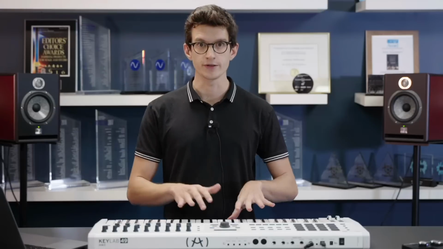Can we export Analog Lab 4 presets to Analog Lab V? Is it easy to do? Can you copy presets to another computer? So Analog Lab 4 to Analog Lab V, it's really easy to do because you just see your Analog Lab 4 presets in Analog Lab V. All the presets that you had in Analog Lab 4 will open directly in Analog Lab V. You don't need to import them.